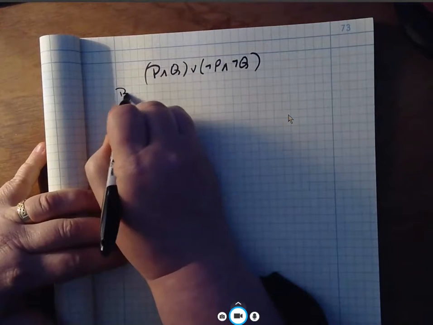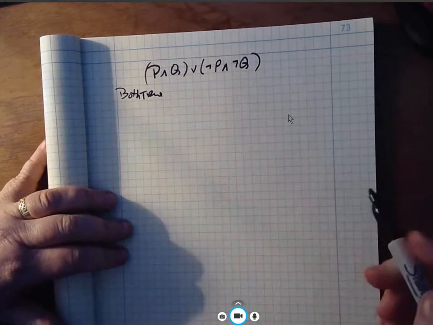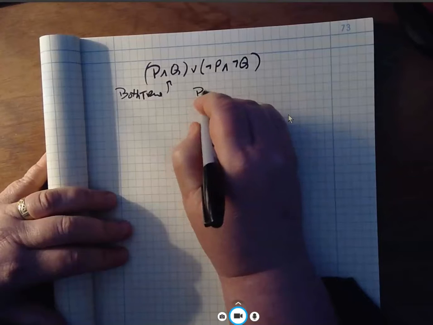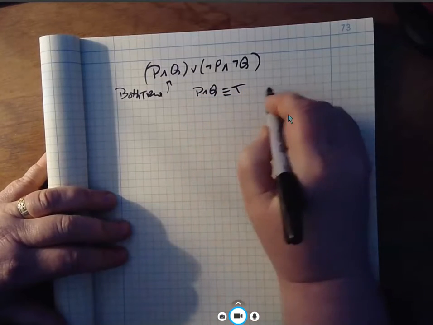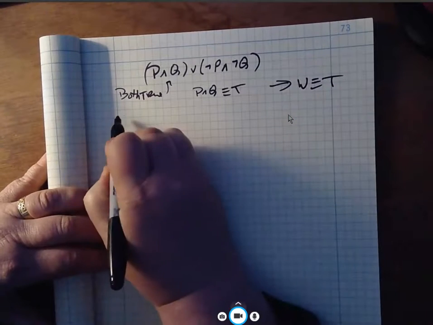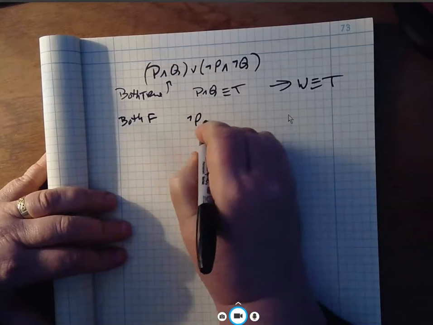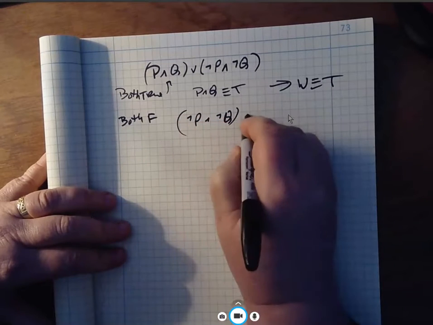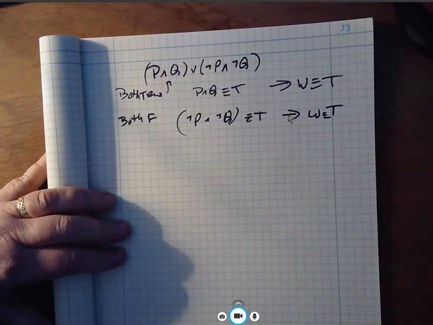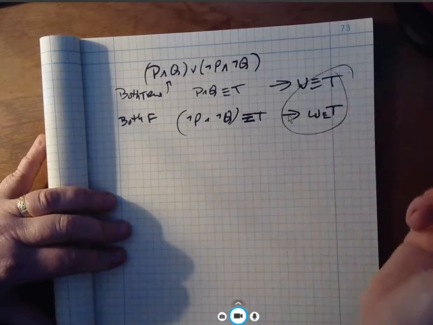If they're both true, so I'm kind of doing a shortened truth table, then I know that this part will be true. P and Q is true, so the whole thing is true. If they're both false, that means not P and not Q equals true, which means the whole thing is true. So far we've got always true.